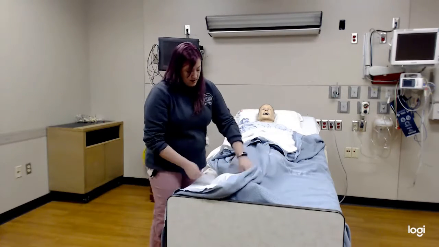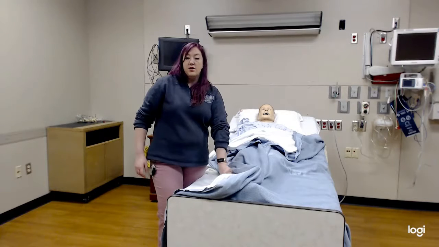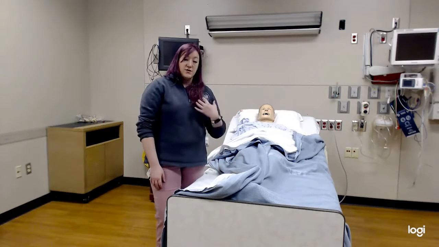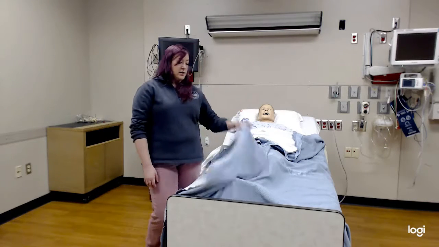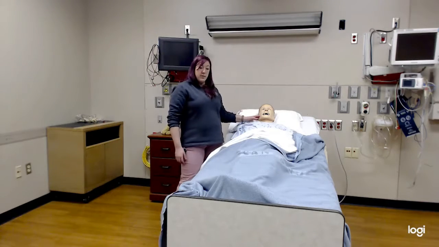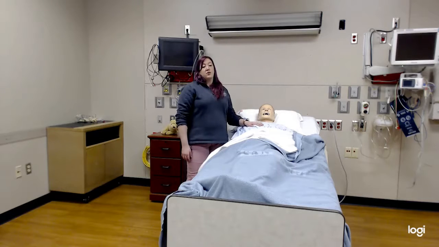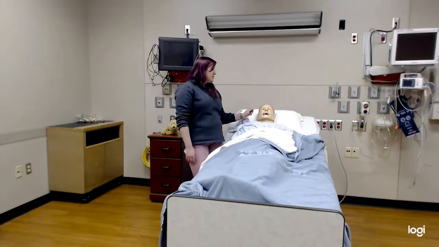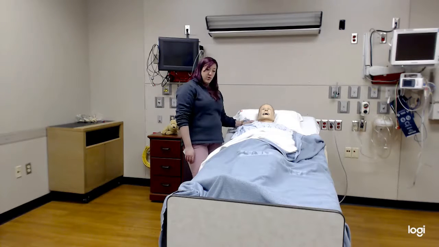With shortness of breath, I'm going to check ankles to make sure he's not backing up, fluid overload, and he has fluid in his lungs. I'll check that. I would check a temperature, make sure he doesn't have pneumonia. Of course, I could rule that out with listening to breath sounds as well, but just to make sure I'm covering my bases, I'm going to go ahead and check a temperature as well.